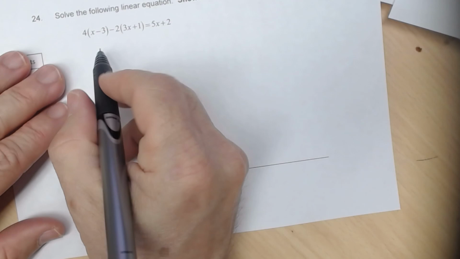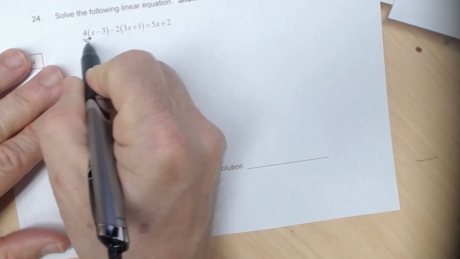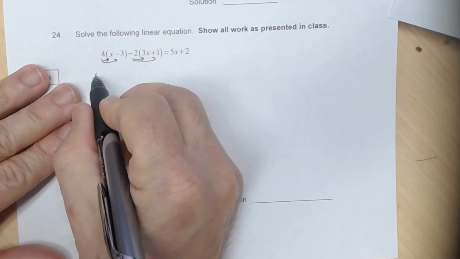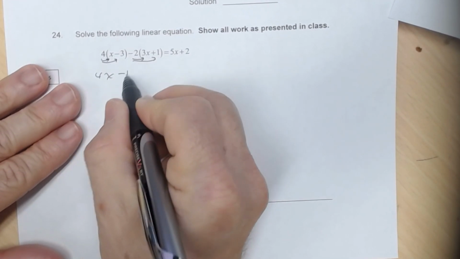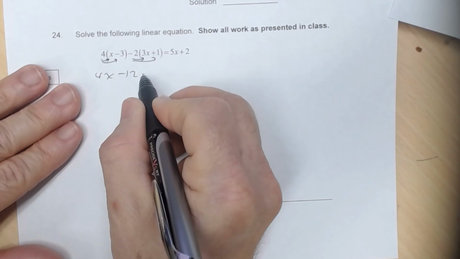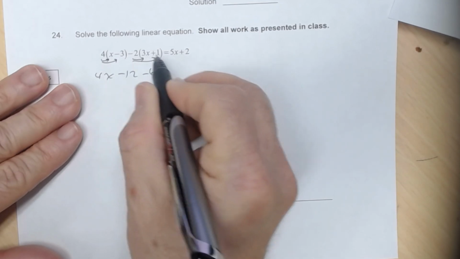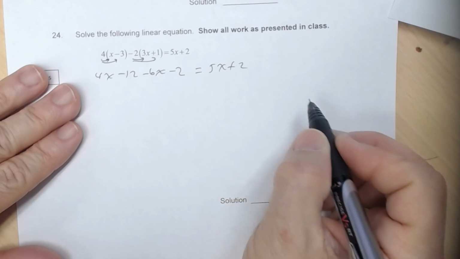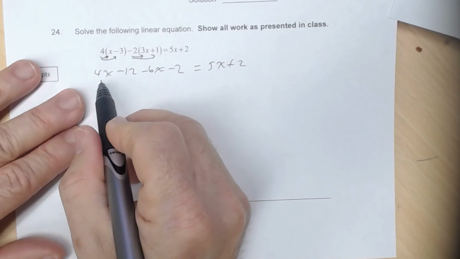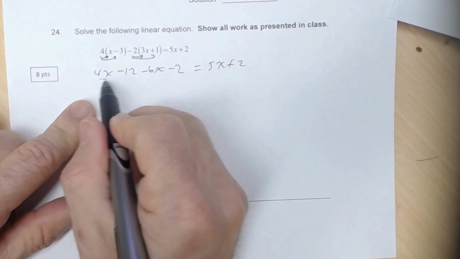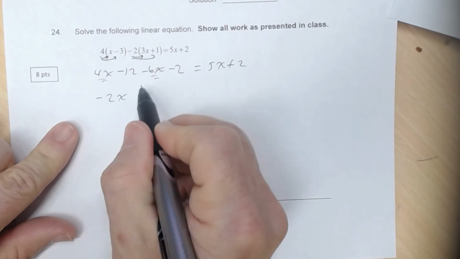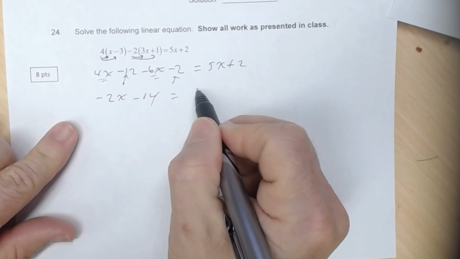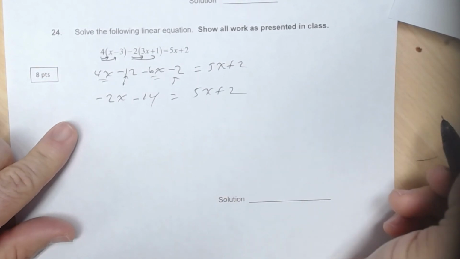And then finally here, I use the distributive property twice on this side. And so 4 times x is 4x. 4 times a negative 3 is a negative 12. Negative 2 times 3x is negative 6x. Negative 2 times positive 1 is a negative 2. And that's equal to 5x plus 2. Combine like terms. 4x minus 6x is a negative 2x. A negative 12 and a negative 2 is a negative 14. And that equals 5x plus 2.